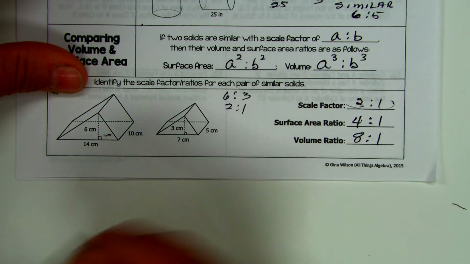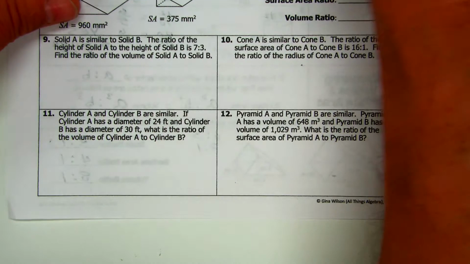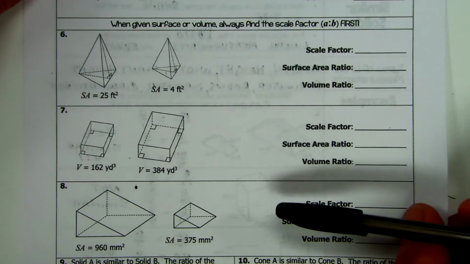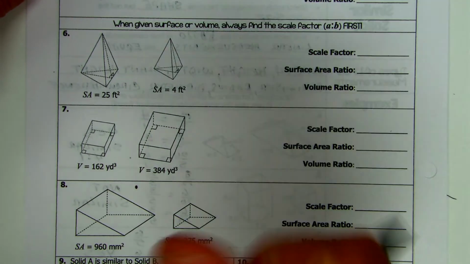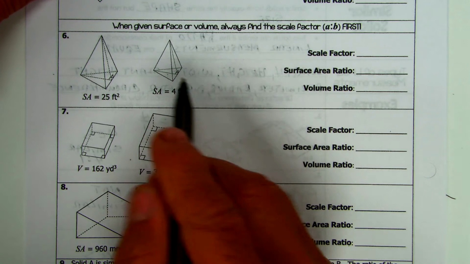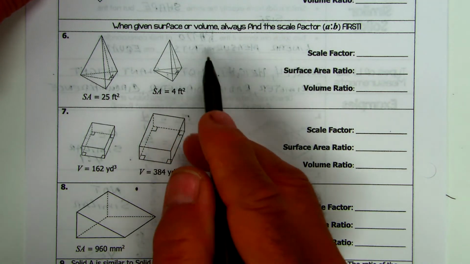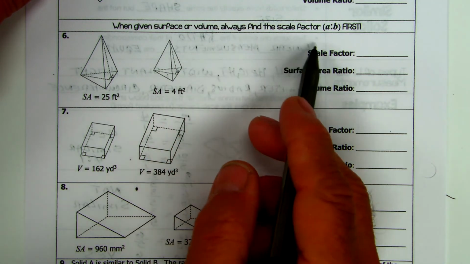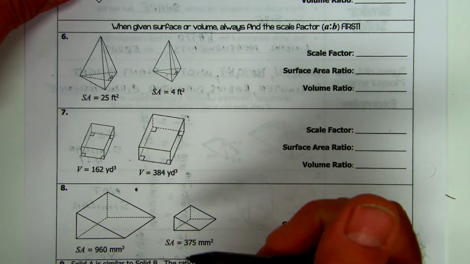Okay. Let's turn the page over. So let's look at number 6. When given surface area or volume, always find the scale factor A to B first.